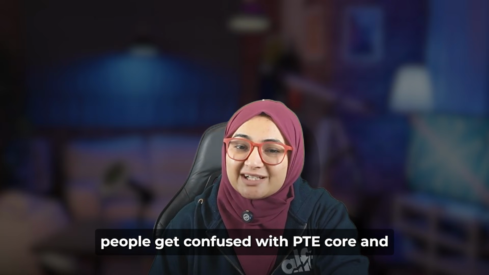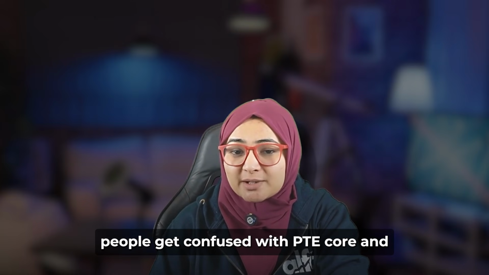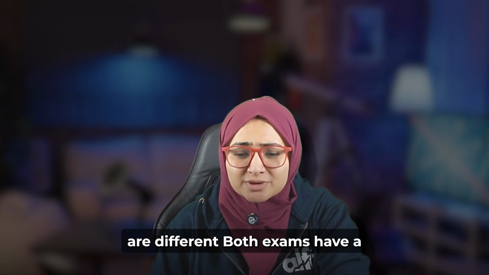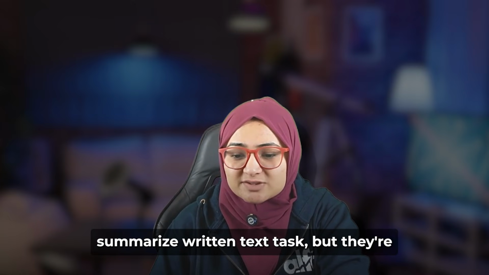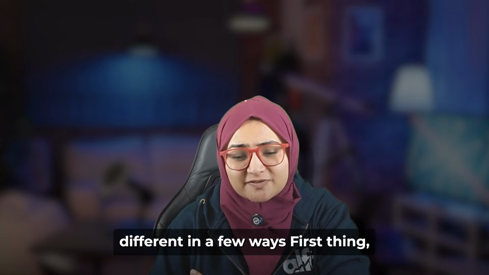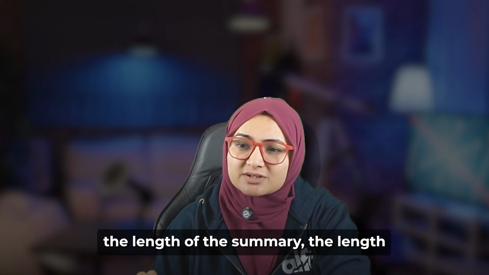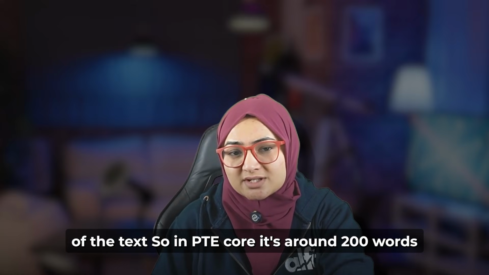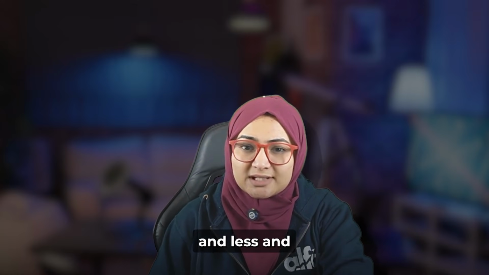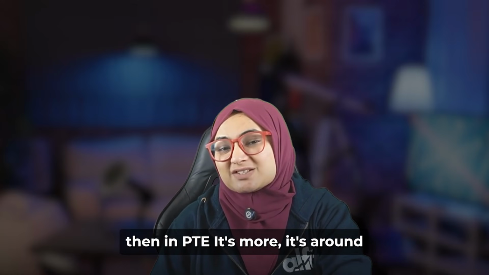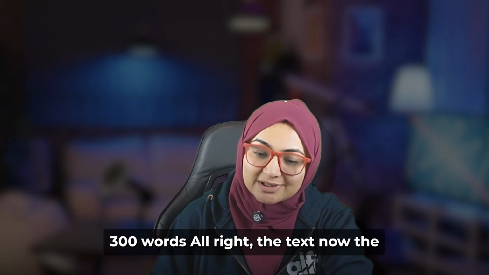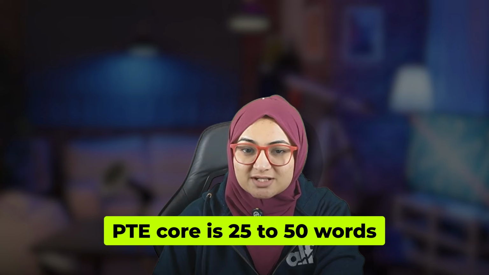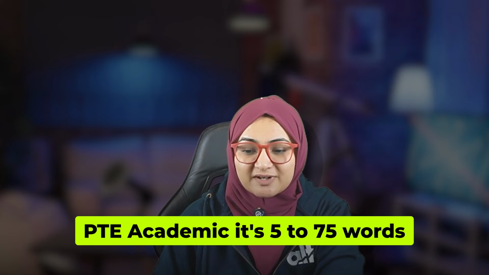Now, many people get confused with PTE Core and PTE Academic summarized written text, but they are different. Both exams have a summarized written text task, but they are different in a few ways. First thing, the length of the text. So in PTE Core, it's around 200 words or less, and then in PTE Academic it's more, it's around 300 words. All right, now the summary length in PTE Core is 25 to 50 words, and in PTE Academic it's 5 to 75 words.